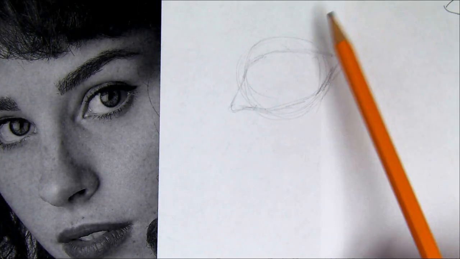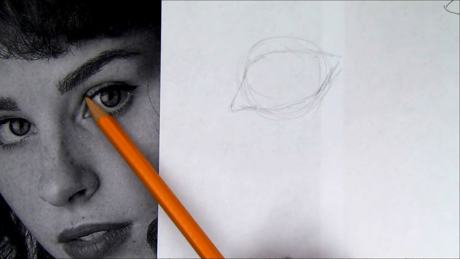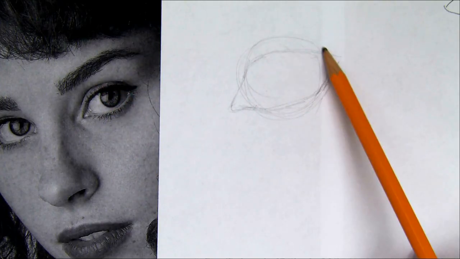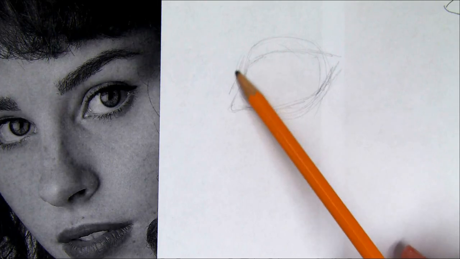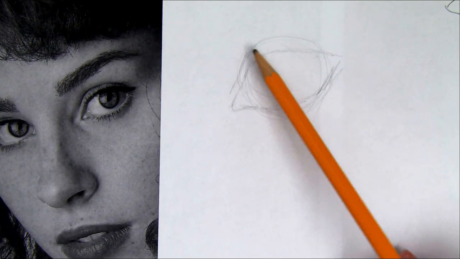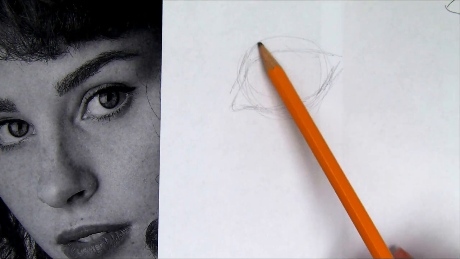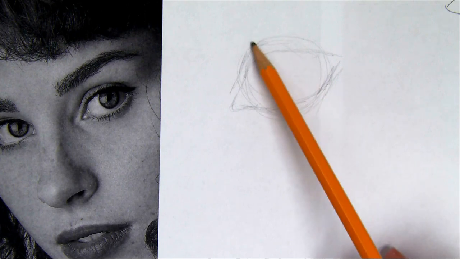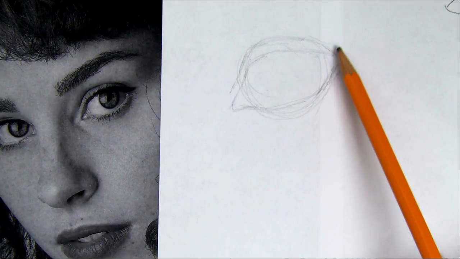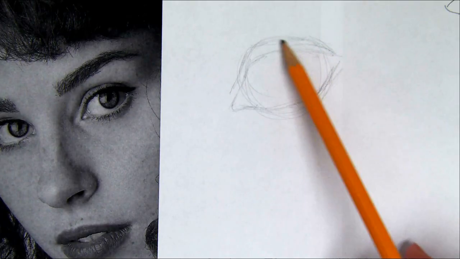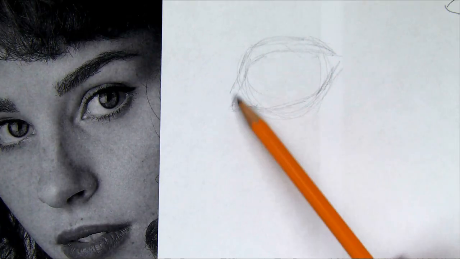And then we have the eyelid, and sometimes the eyelid follows the under form of that eyeball shape underneath. This one does, and that would make sense, because that eyelid is resting on where the eyeball shape is.